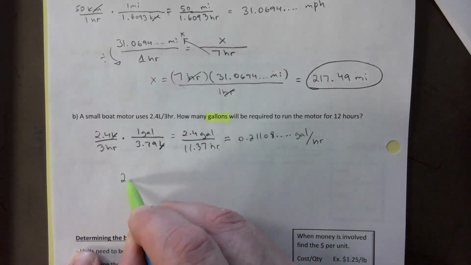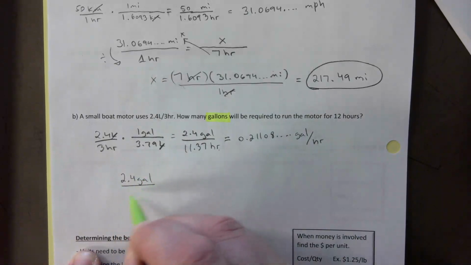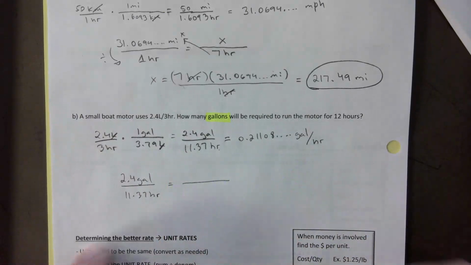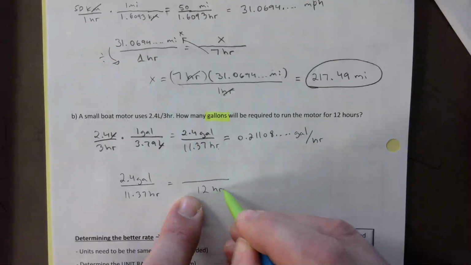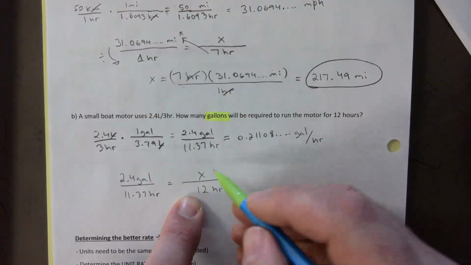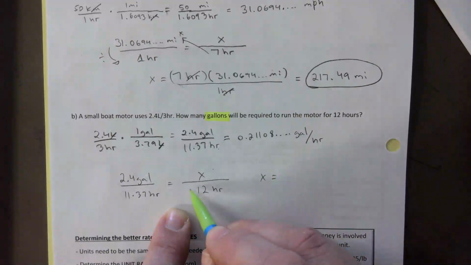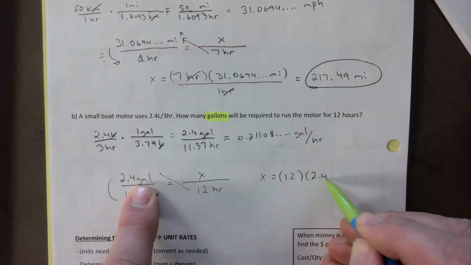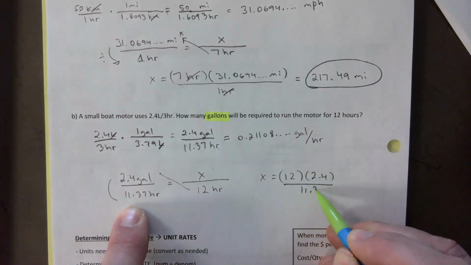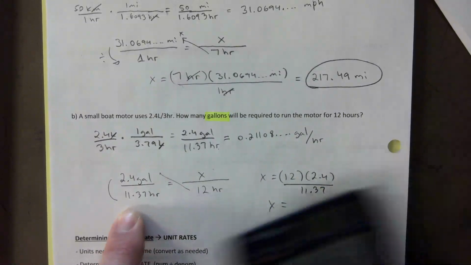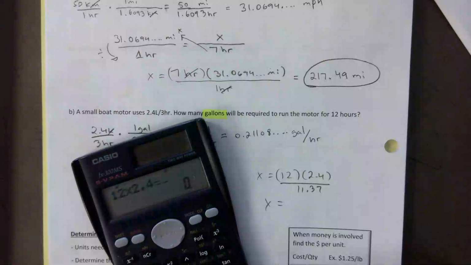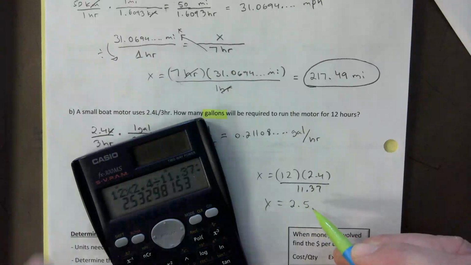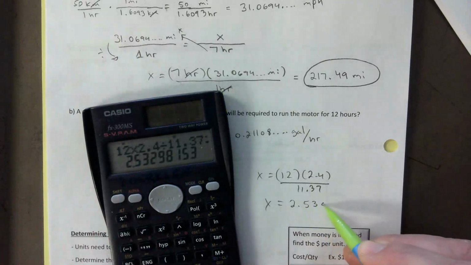So I'm just going to say 2.4 gallons in 11.37 hours. And the question is, in 12 hours, how many gallons will you use, right? That's the question. So to find x, you cross multiply and divide again. So it'd be 12 times 2.4 divided by 11.37. Right? And that's 2.53, right? 2.53 gallons.